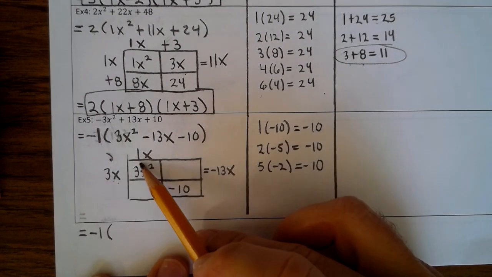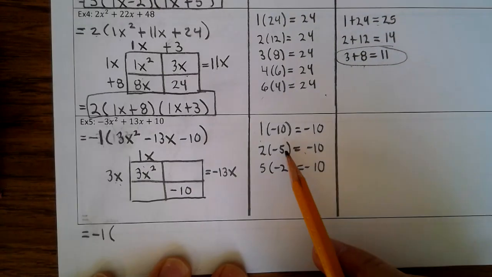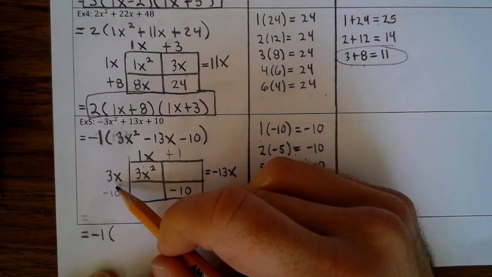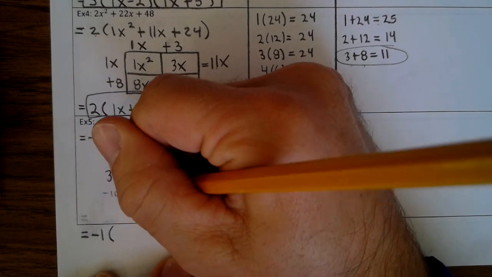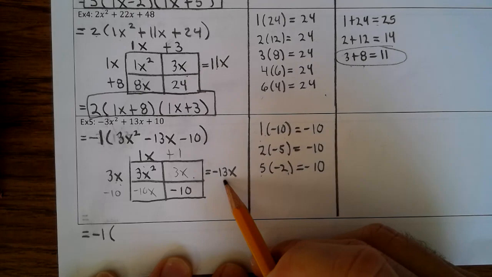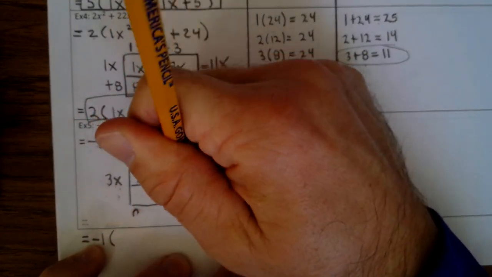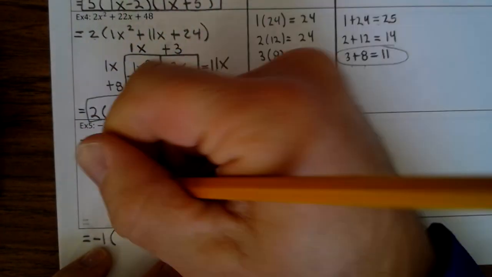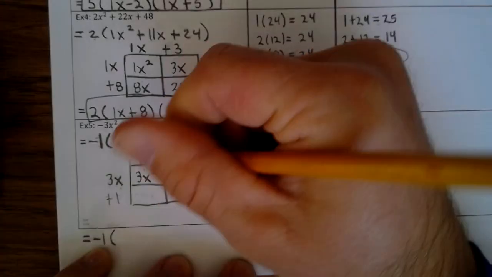So let's start with 1 and negative 10. So plus 1, negative 10. Well, 1 times 3 is 3x. Negative 10 times 1 is negative 10x. That doesn't combine to be negative 13, but wait, you have to try the other combination. So now we have to put negative 10 here and positive 1. So 3x times negative 10 is negative 30x. 1 times 1 is 1x. This combination doesn't make 13, so this combination doesn't work. Okay.